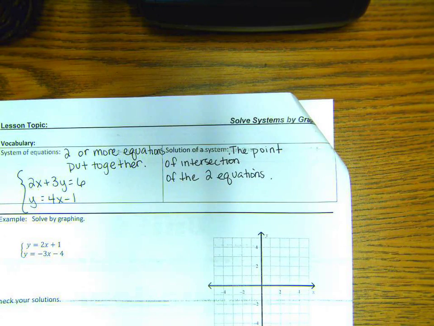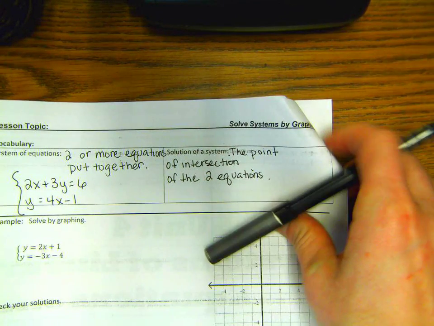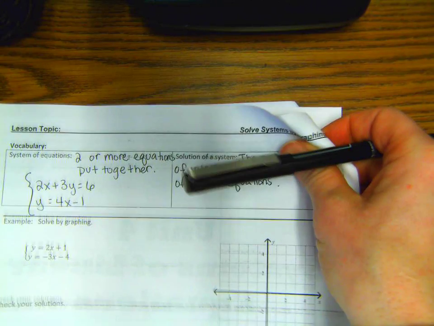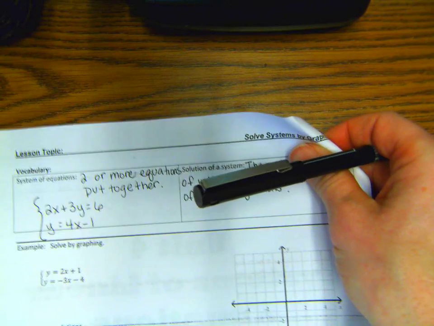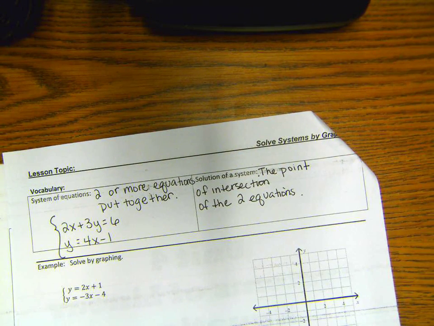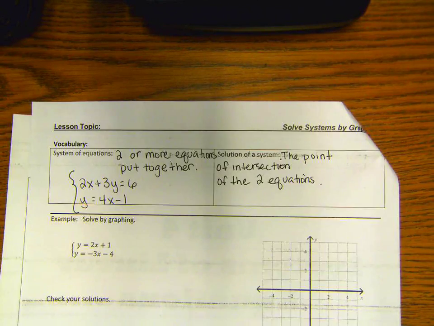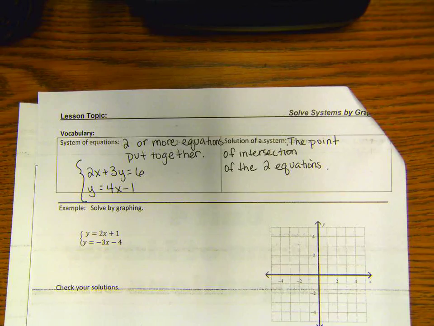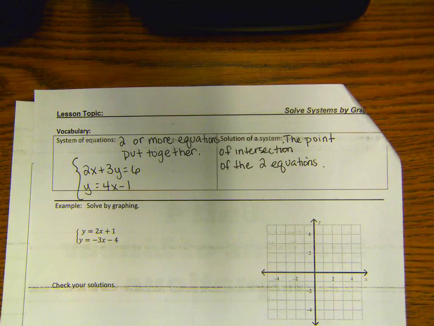Okay. Now, notice I said the point of intersection of the two equations. What would happen if we intersected is that point actually would be on both lines. So, I'm going to put a little star here, because sometimes I'm going to ask you to check if something is a solution.